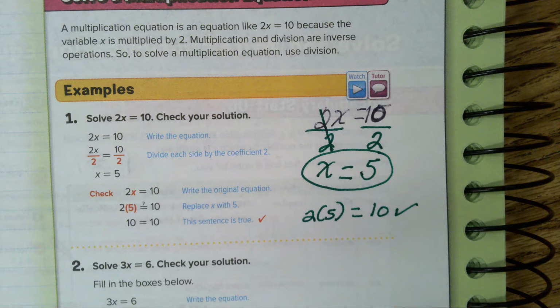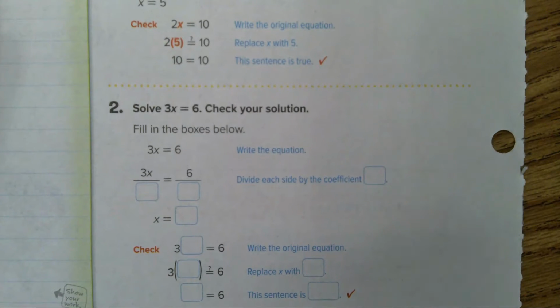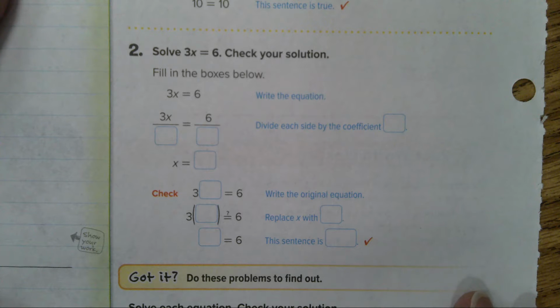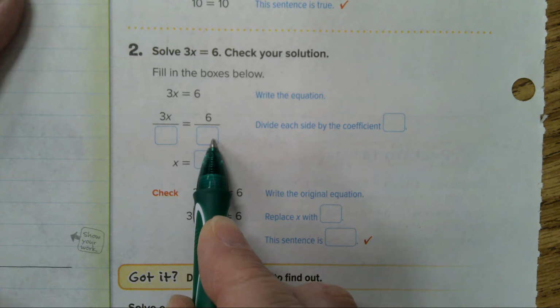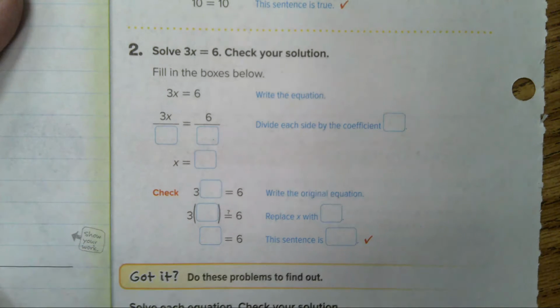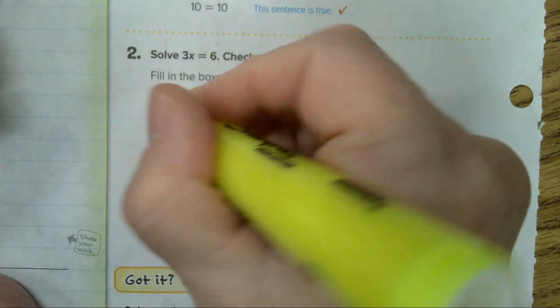In our next example, it says, let me just get the right pages together here. In example 2, it says, solve 3x equals 6. Well, here they have the boxes for you. What are you going to put in each one of those boxes? Your job is to get x all by itself. And what are we going to divide by? 3. Right. That is correct.